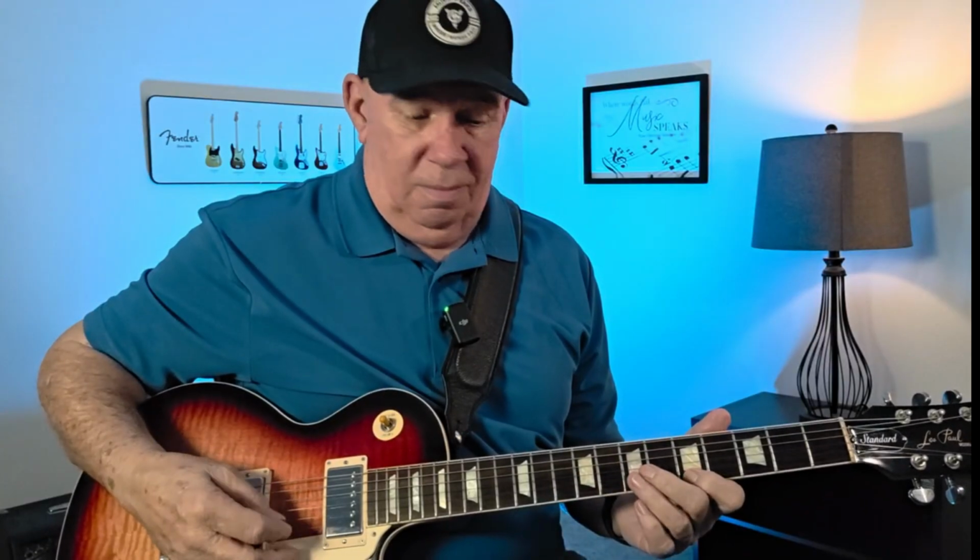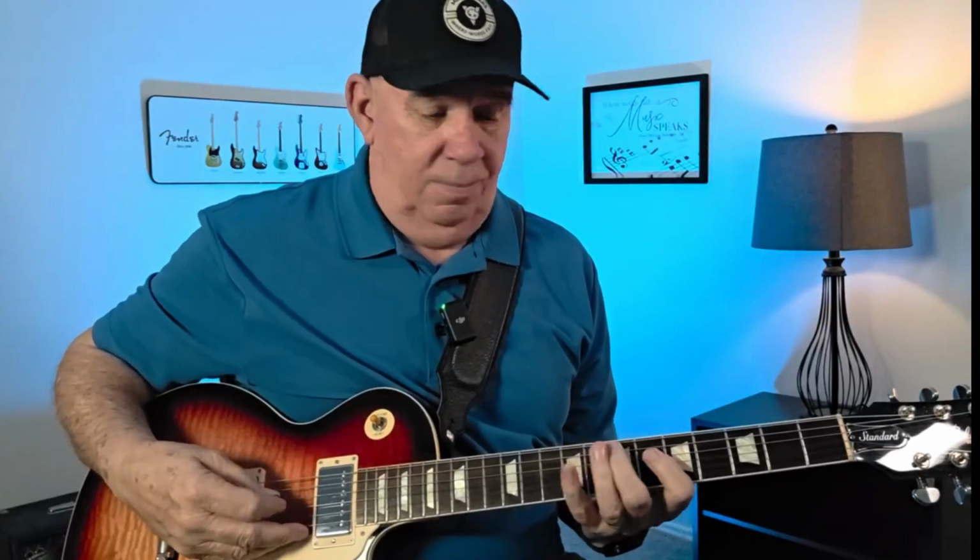As you know, on the guitar, things are movable. This note is the same as this one. In this case, it's an A. So we have 1, 1, 3, 5, 1, 3, 5, 1, 3, 5, 1. 1 chord, 4 chord, 5 chord, back to 1 chord.